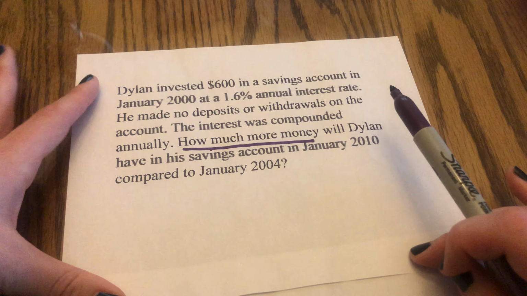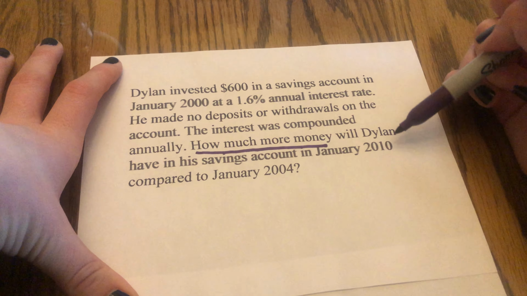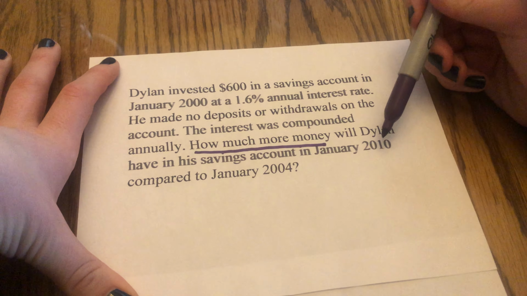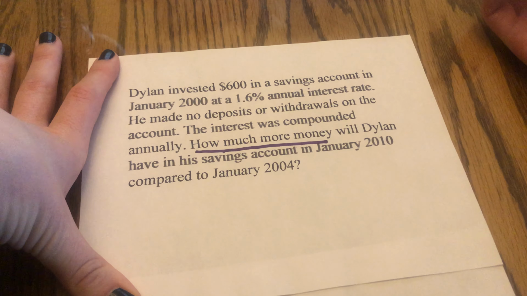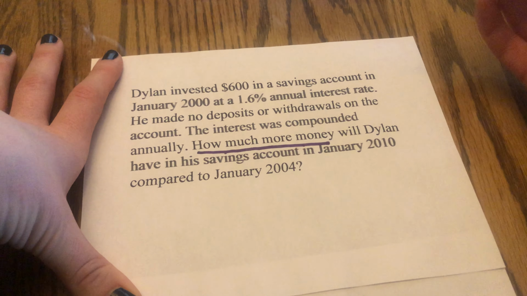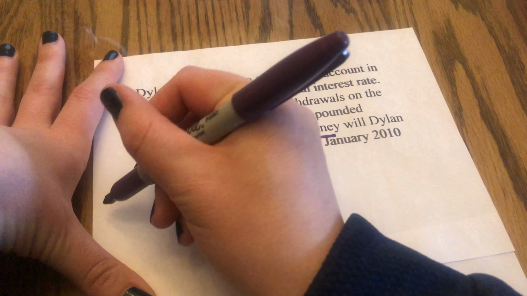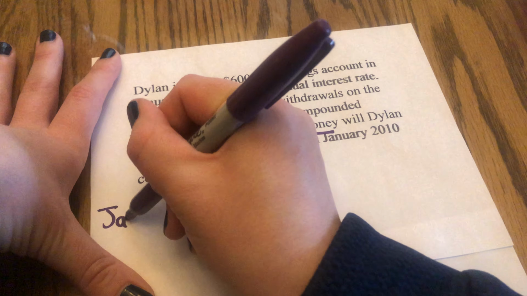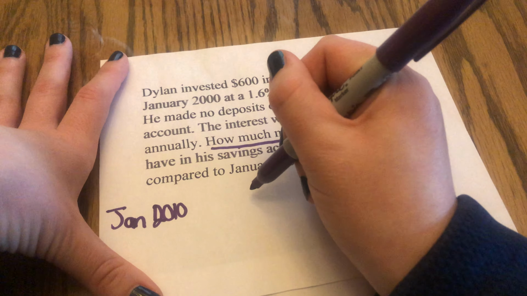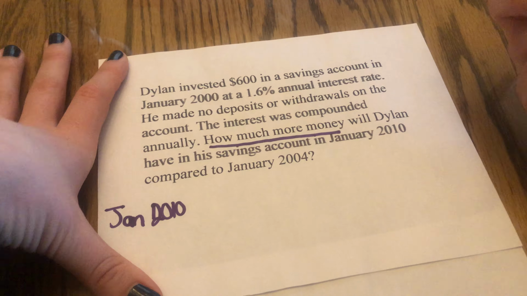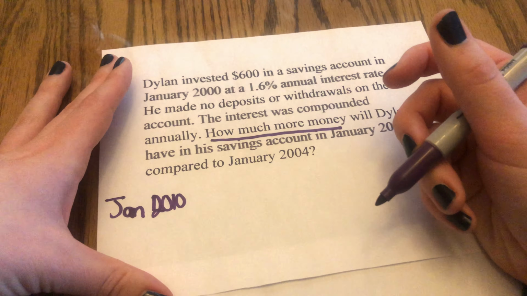So we know it's a growth. So let's start with the 2010. Well, how many years passed between 2000 and 2010? It's going to be 10 years, right? So our time period we're looking at is 10 years. So let me just write January 2010. We know it's a growth because it's an annual interest rate. It's compounding interest. It's going up.